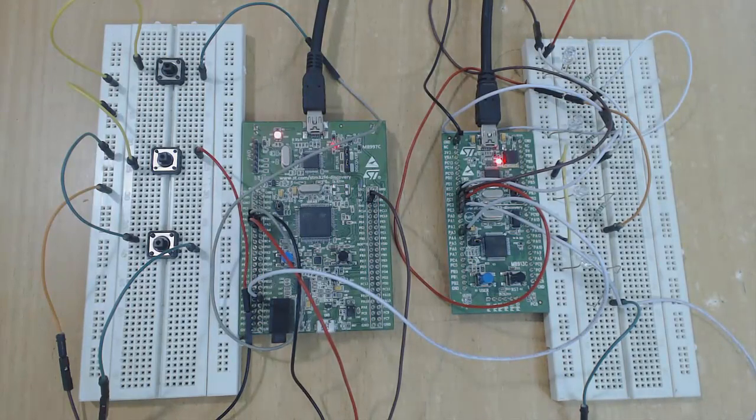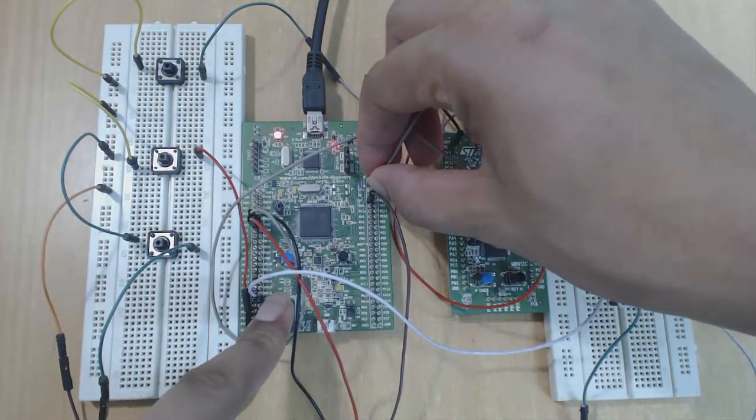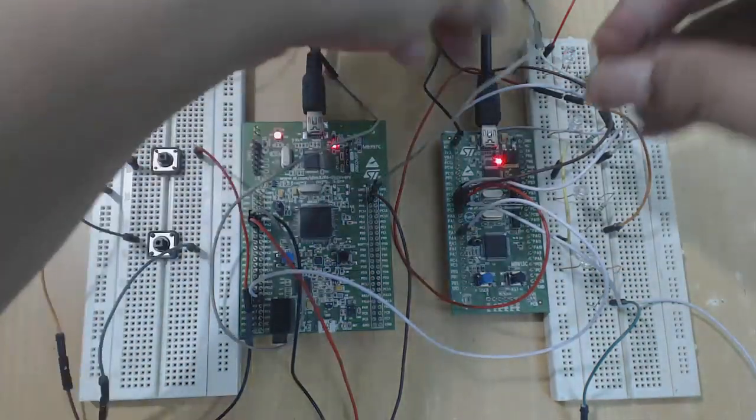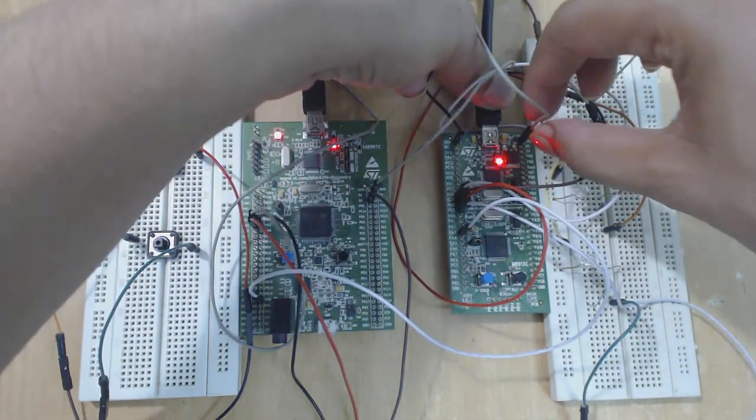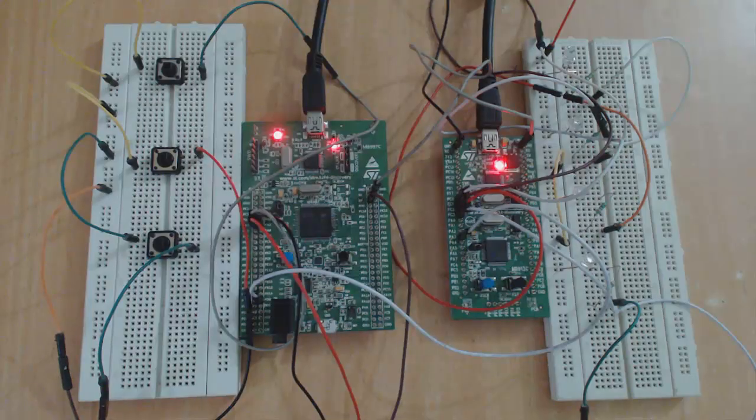So let's connect a wire from the first board ground pin to the second board ground pin. Okay, now we are done here and our circuit is complete and we are ready to do UART communication now.